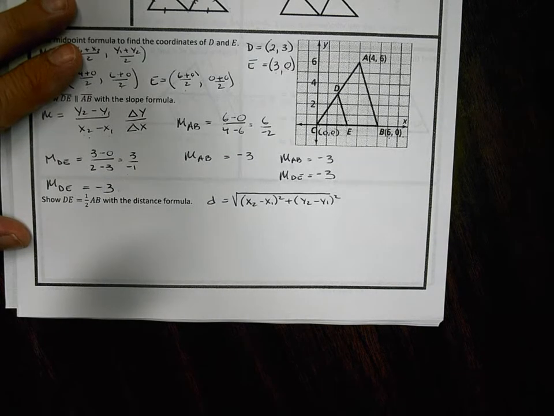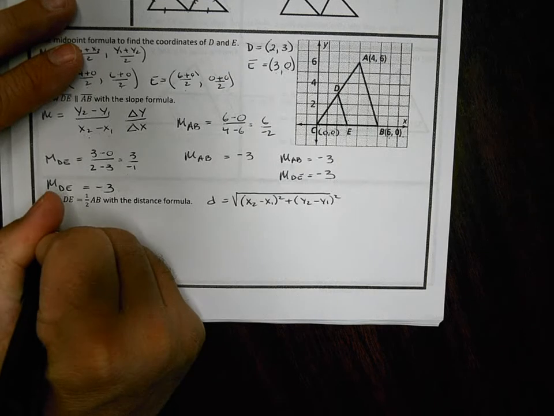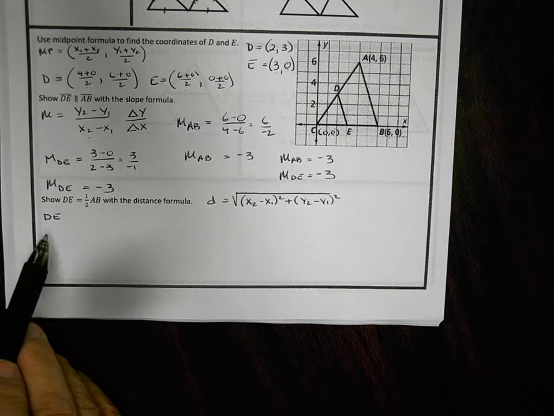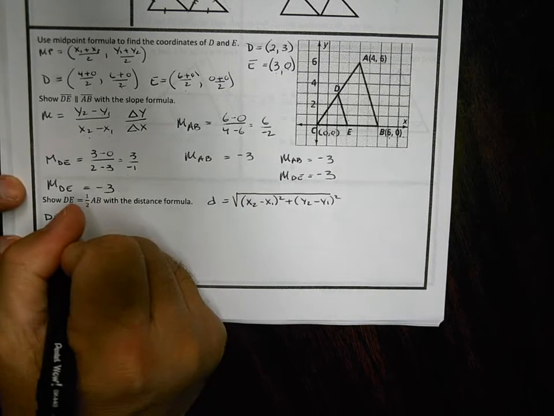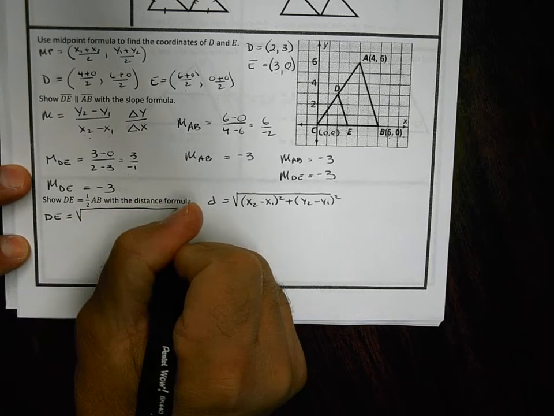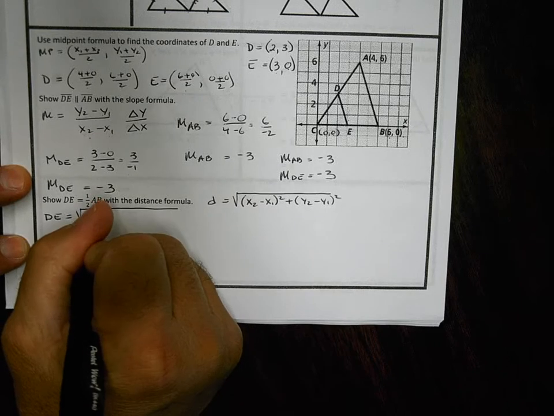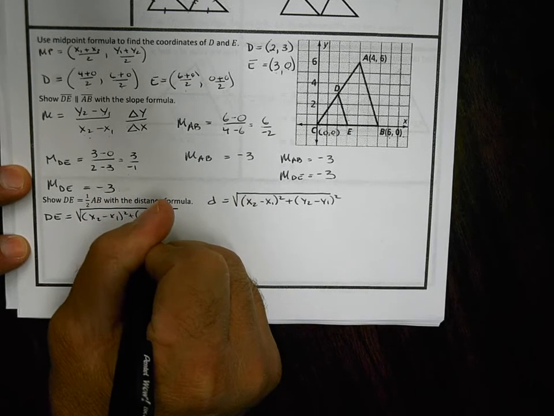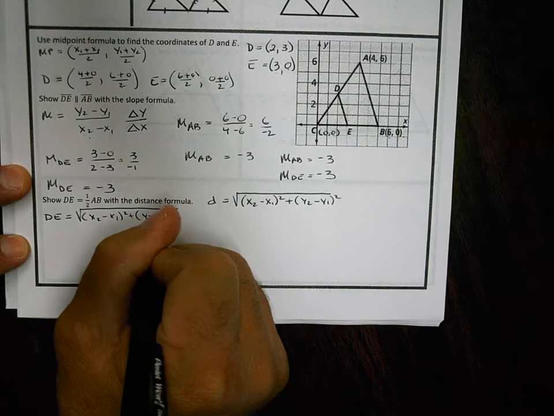Too fast? All right, so remember, when we say length of DE, we just write DE with no line over it. This says length of DE equals, okay, we'll write the distance formula, the square root of x2 minus x1 squared plus y2 minus y1 squared.